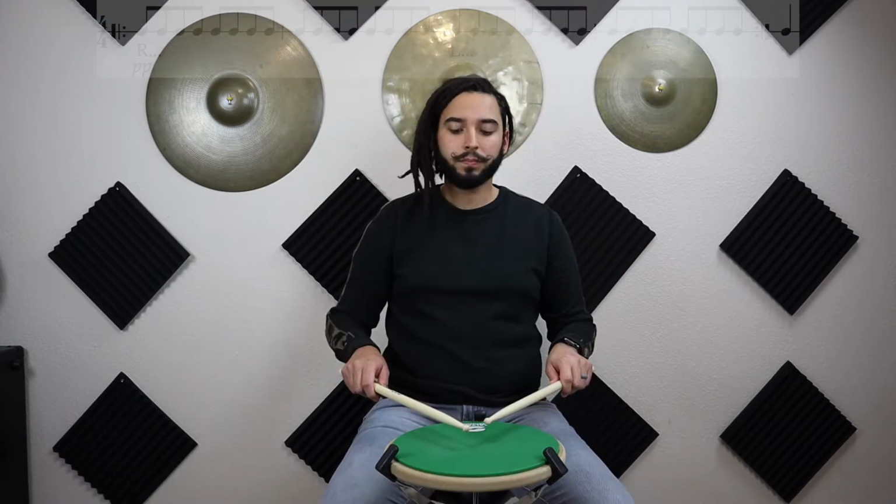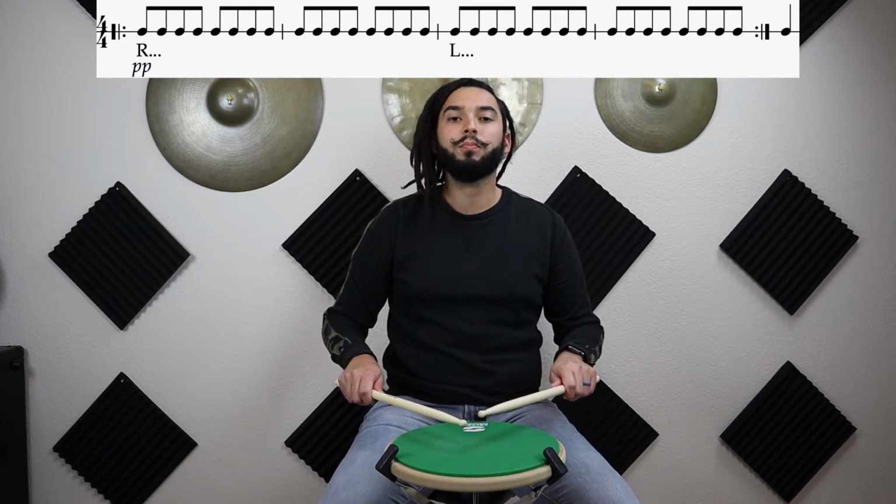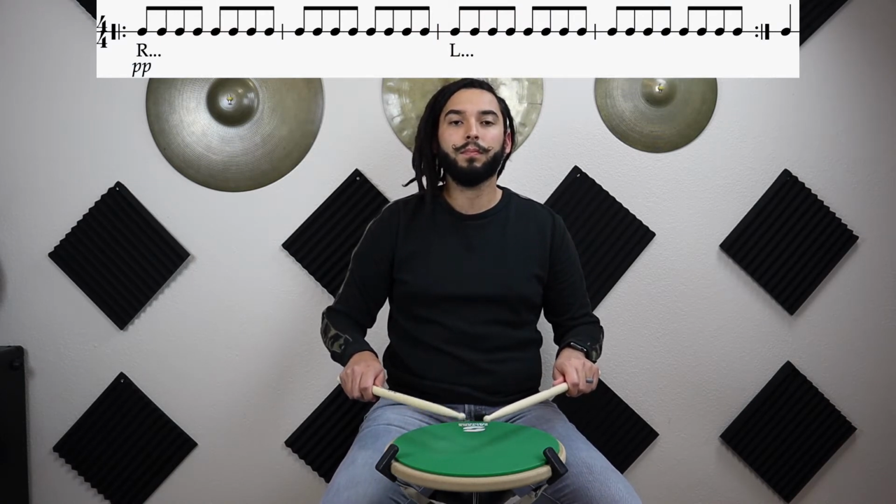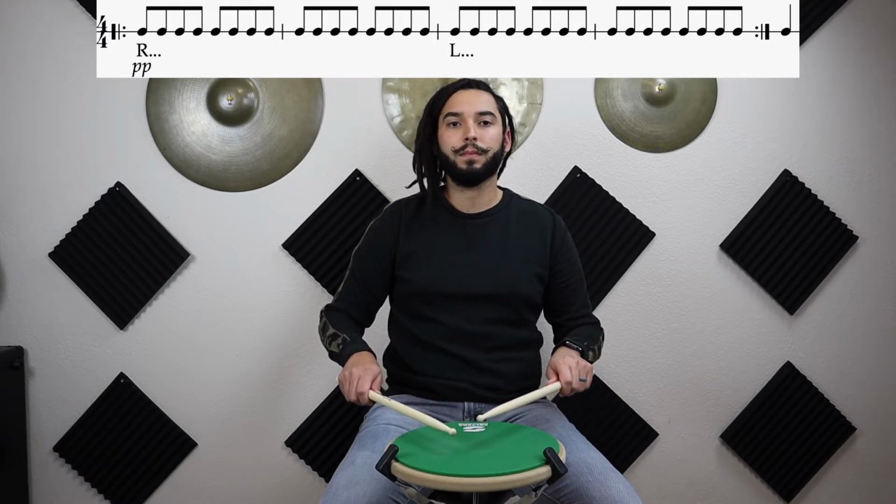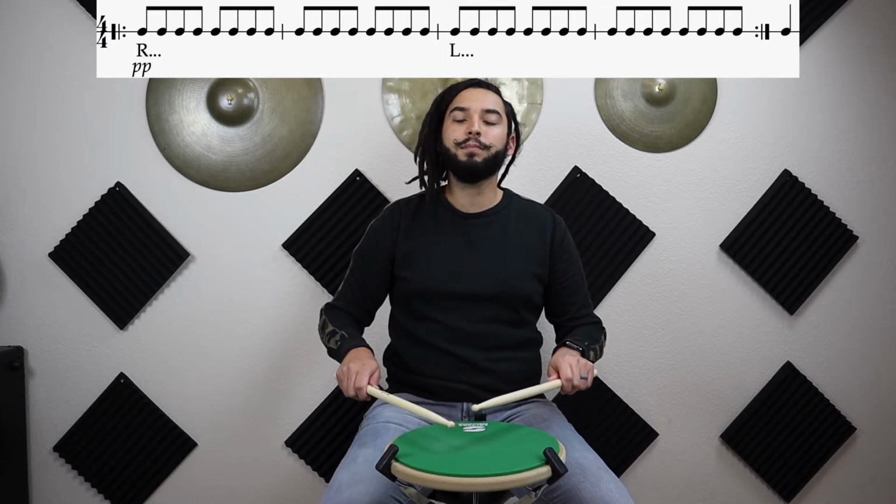Let's try practicing our 16 in a hand exercise at this dynamic. 1, 2, ready, go. Let's try that one more time. 1, 2, ready, go.